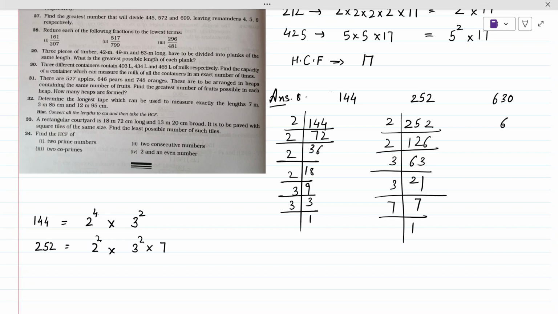The last number I have is 630. I'll start with 2. This is 2 into 315, then 3 and 105, and 5 here. Then we have 5, we also have 3.